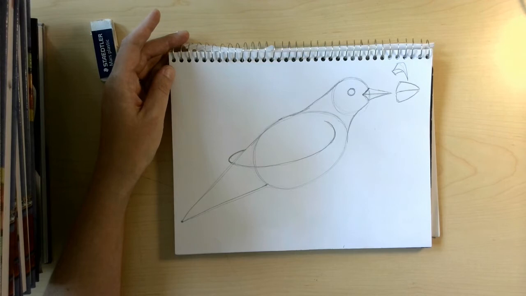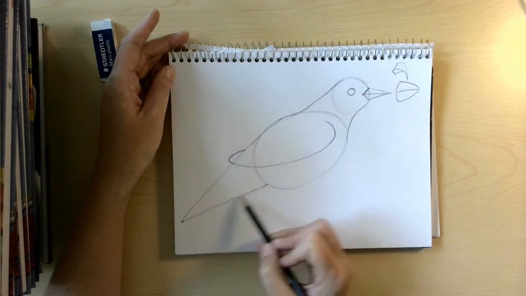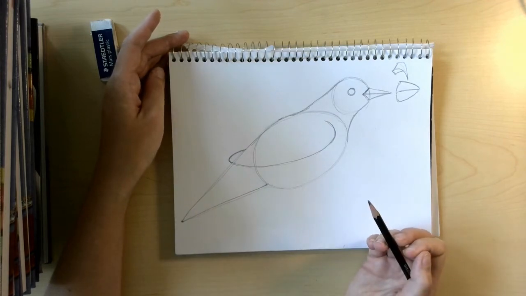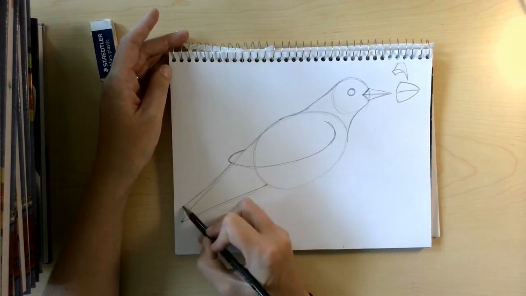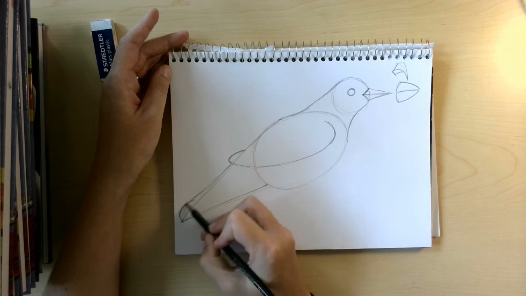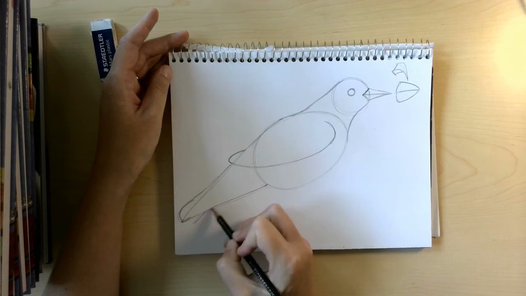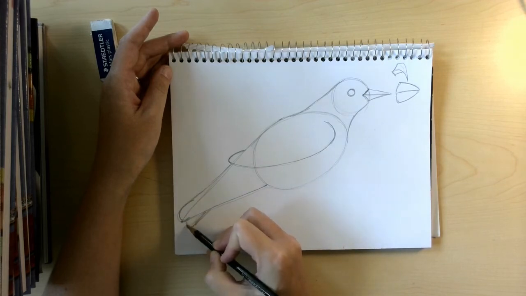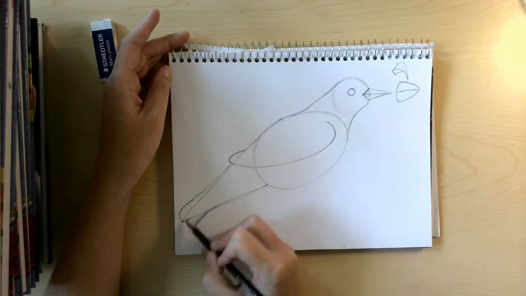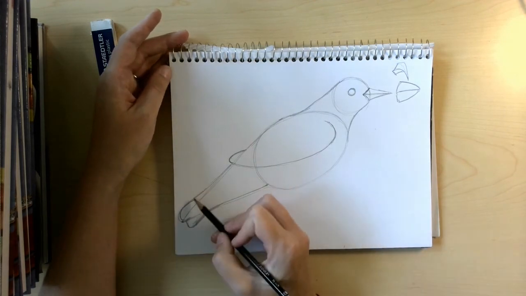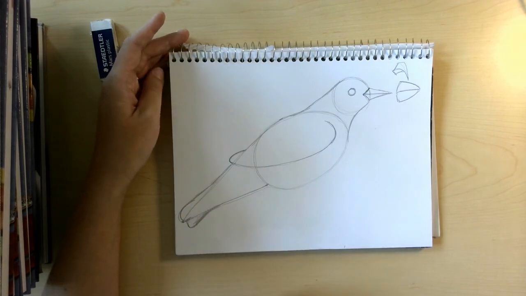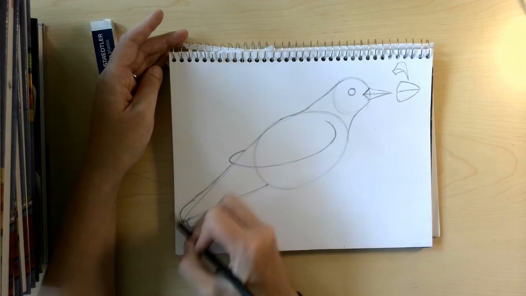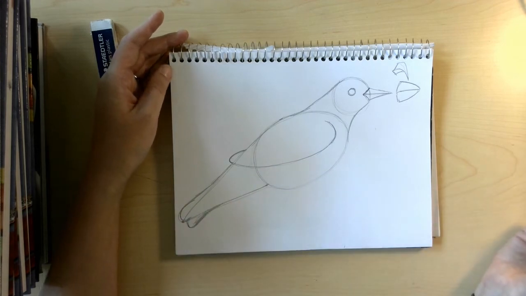Okay. And then are tails perfect triangles? Not usually. Usually they're like some feathers sticking out, like it's rounded maybe. Maybe there's an extra double feather sticking out, that's if it's like a barn swallow. But you want to just add in those little details that don't look geometric, that don't look like a robot.